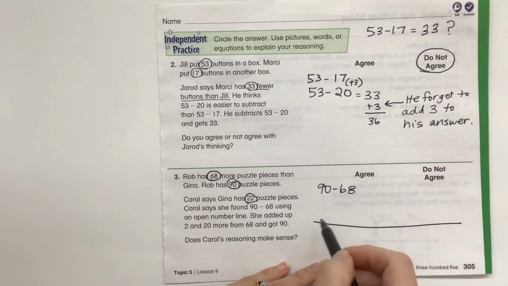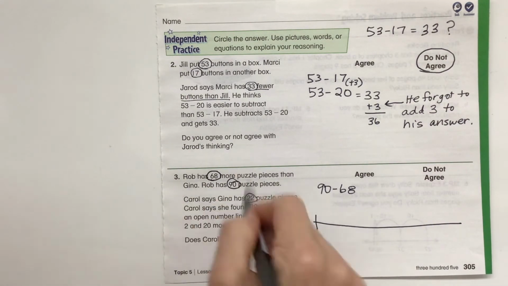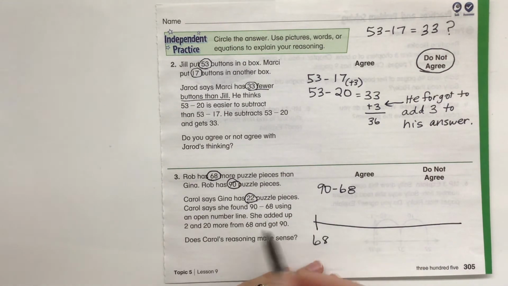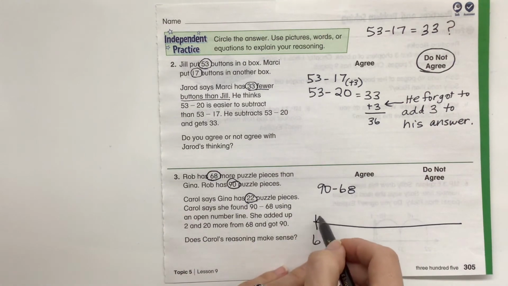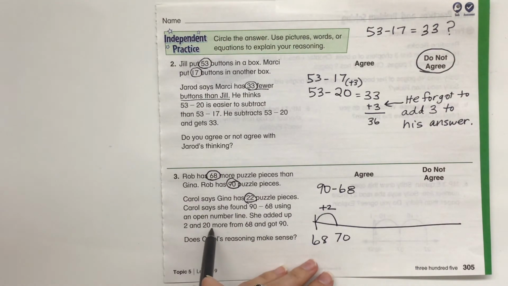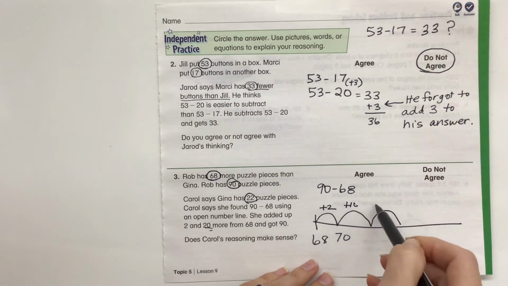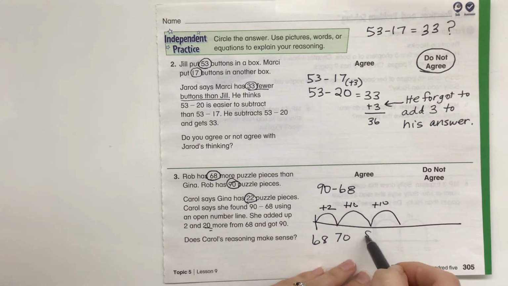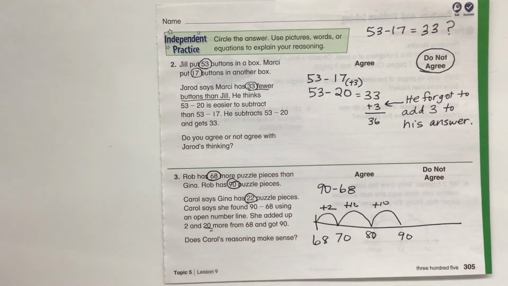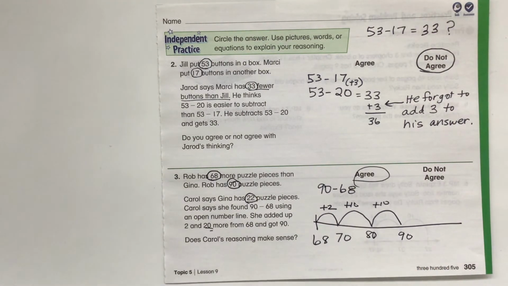So let's take a look at our open number line here. And on her open number line, she needs to start at the smaller number because she's adding up. So 68, and our goal is to get to 90. So it says she added up 2, okay, so plus 2 puts me at 70, and 20 more, 10, 20, plus 10, plus 10. 70 plus 10 is 80. 80 plus 10 is 90. Ooh, look, we're at our goal. Do we agree? Yes, we agree. Her reasoning makes sense.